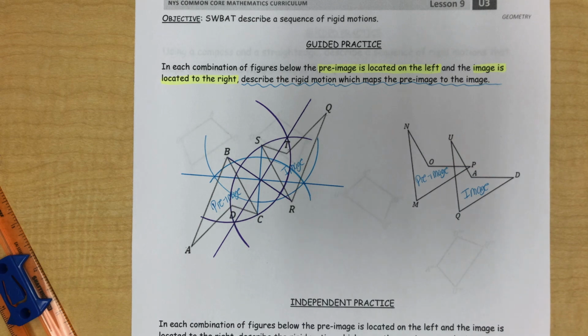I can see that my first line is in blue and my second one is in purple. I have to see where those lines are crossing. So let me actually grab one more color. Let me get a red pen here.